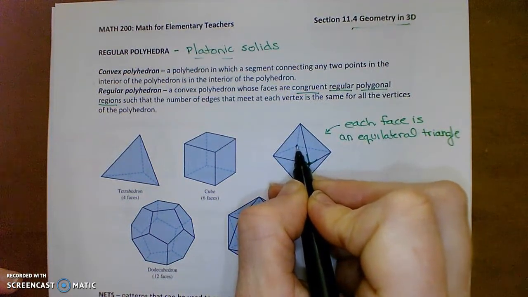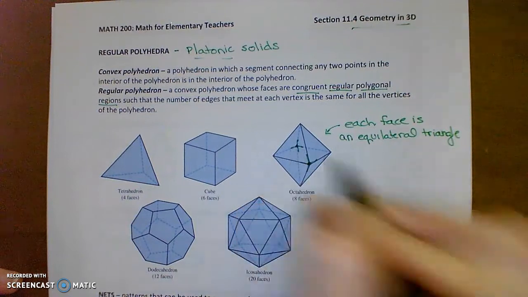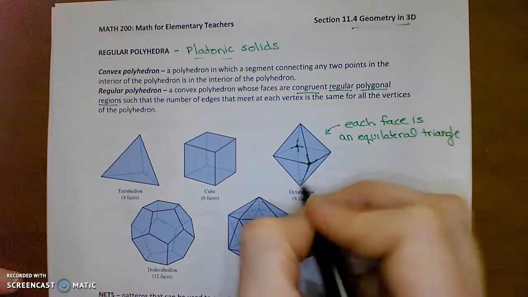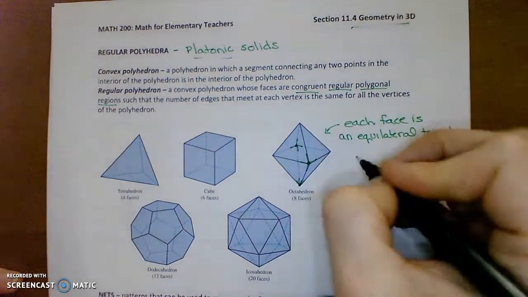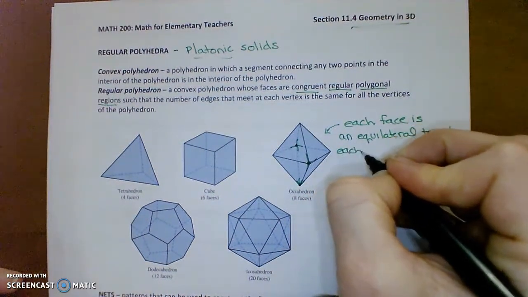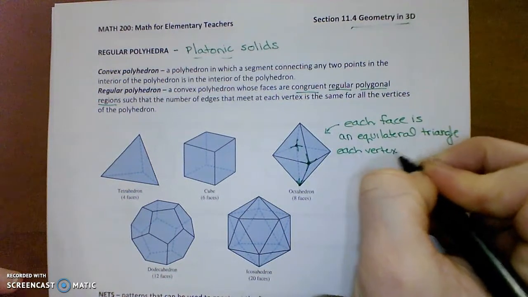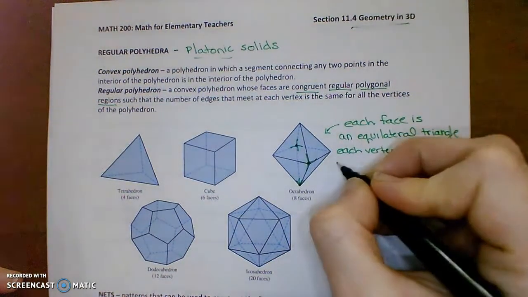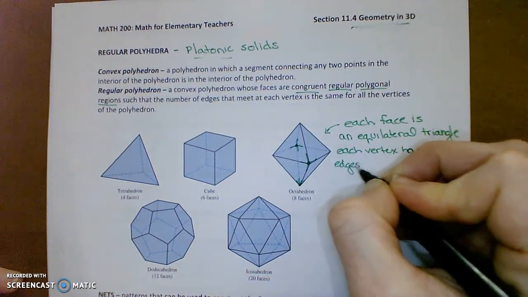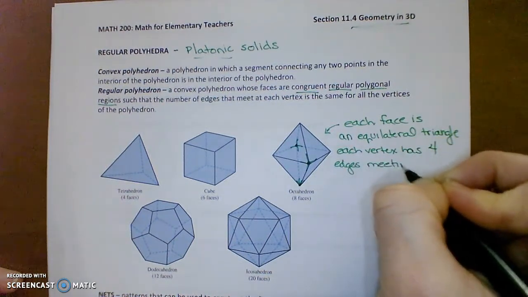Look at this one in the back. It's got 1, 2, 3, 4 edges coming out of it. And this one down here, it's got 1, 2, 3, 4 edges coming out of it. So each vertex has 4 edges meeting there.